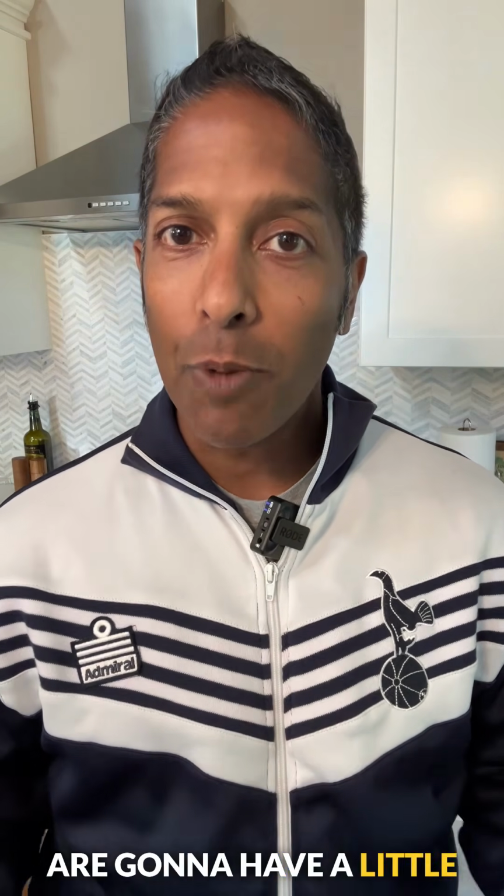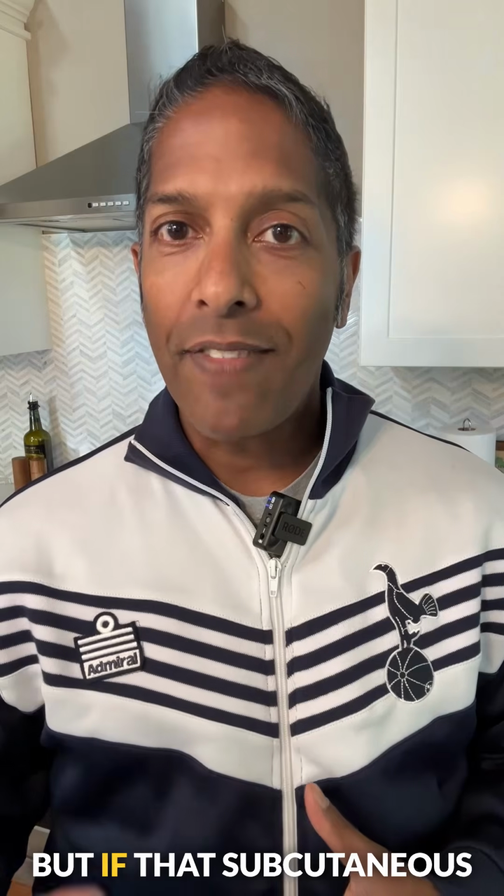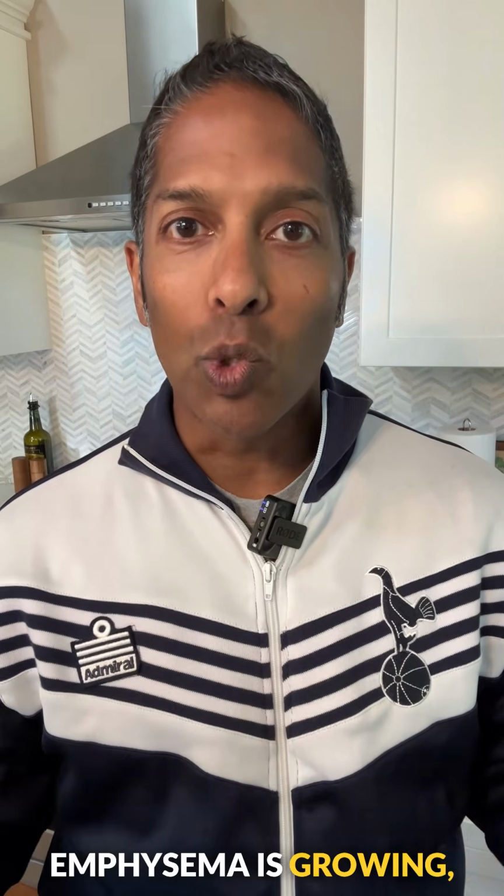And then finally, number three is to look for sub-Q emphysema. Most patients with trauma who have a pneumothorax are going to have a little bit of sub-Q emphysema. But if that subcutaneous emphysema is growing, if it's worsening after your chest tube placement, then you really have to question whether you've got one of the holes of that chest tube in the subcutaneous tissue. It's not actually in the chest.